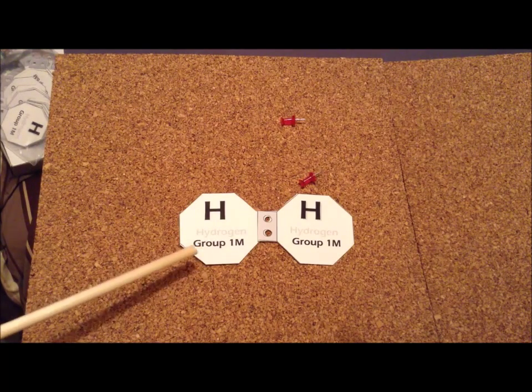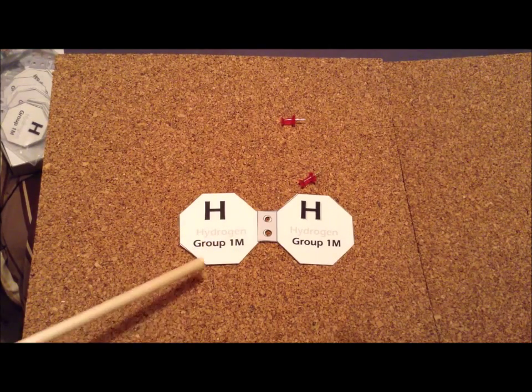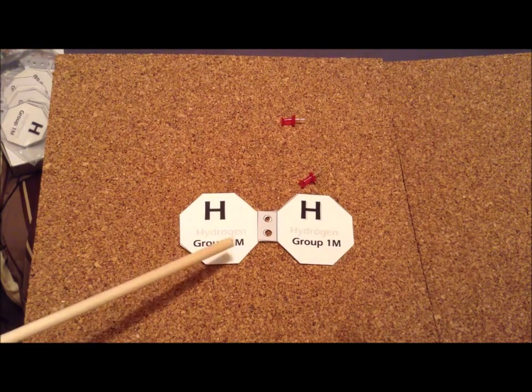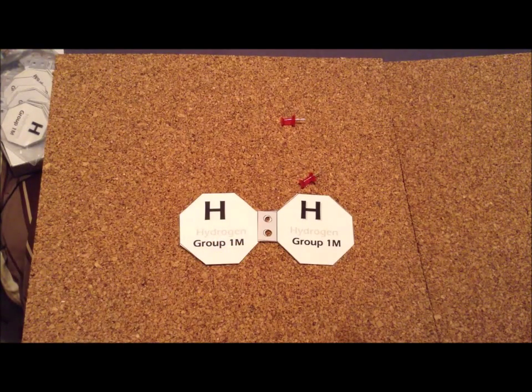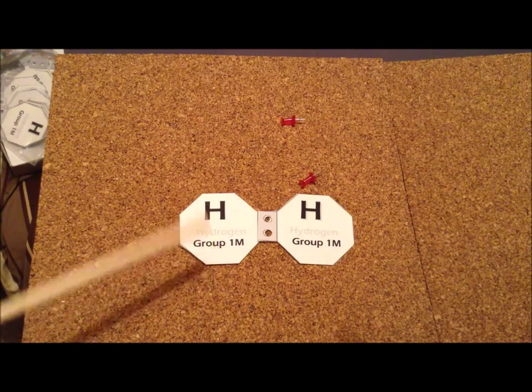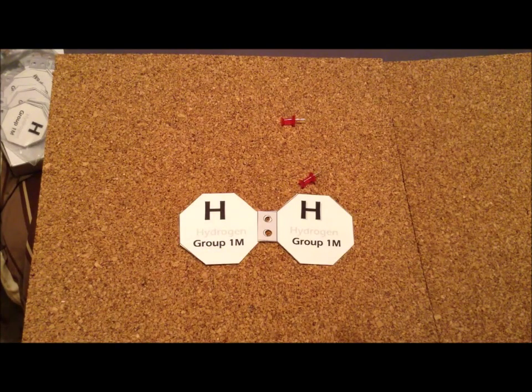The cards have a group number on there. It's in the first group, and M is for main, so it's in the main group. It's not a transition metal, for example. And for group 1, it's going to have one valence electron. So for the entire molecule, we have 2 electrons.